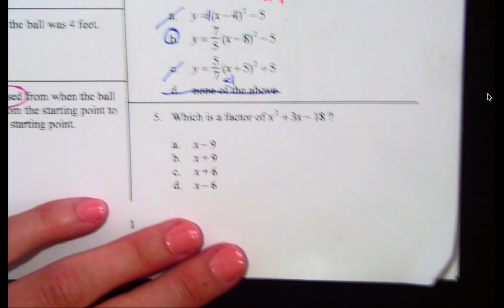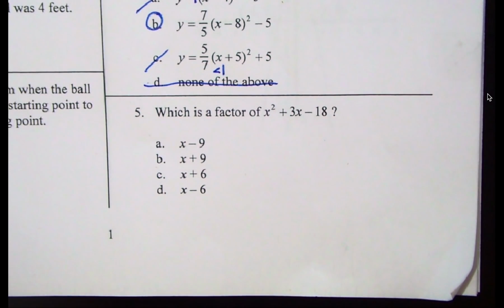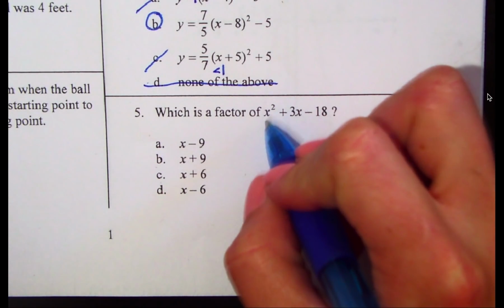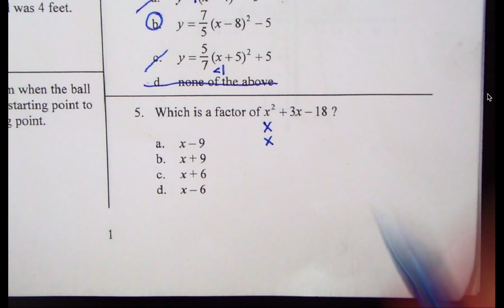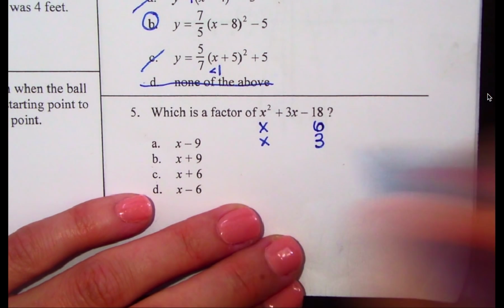Okay, number 5, which is a factor of x squared plus 3x minus 18. What we're going to do is just factor this trinomial. So we look at two terms that multiply to give us x squared. It'll be x and x. Two terms that multiply to give you 18. We'll do 6 and 3.